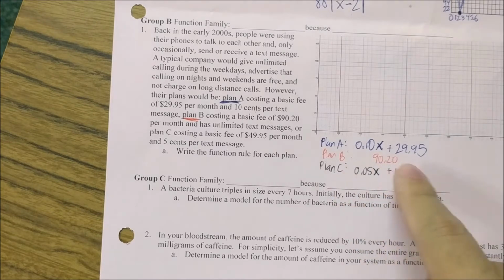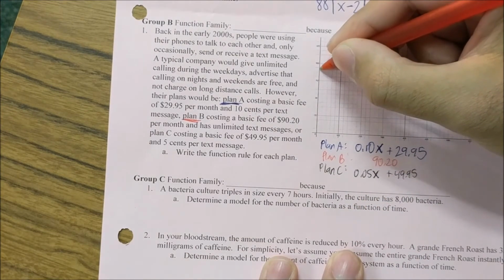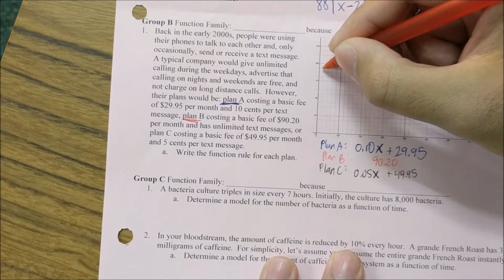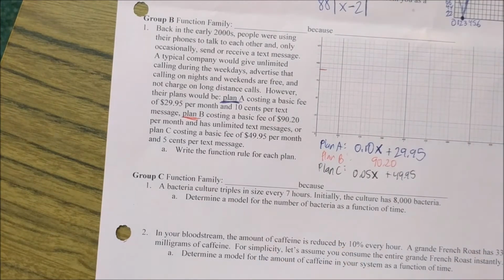Okay, so plan B is just a constant $90.20. So let's see. So that'd be somewhere around here. And since its slope is 0, it's just going to be a single horizontal line.